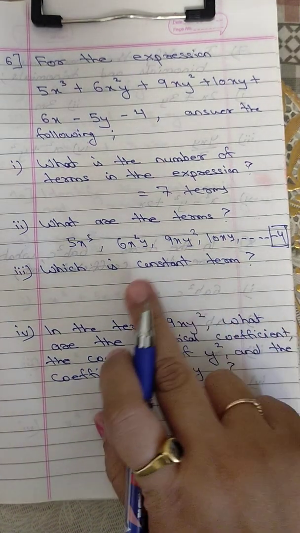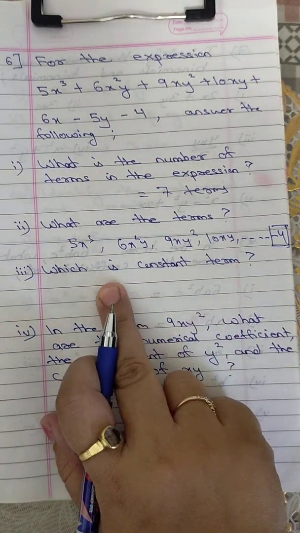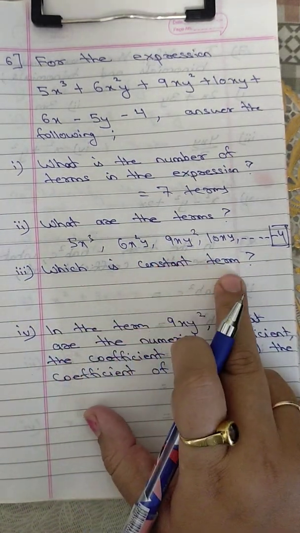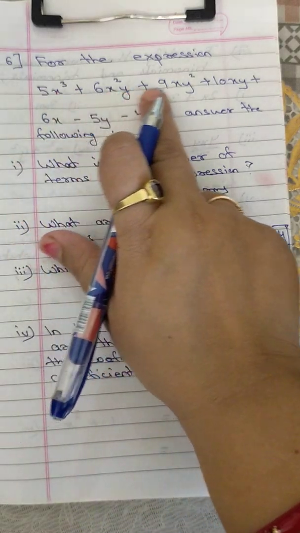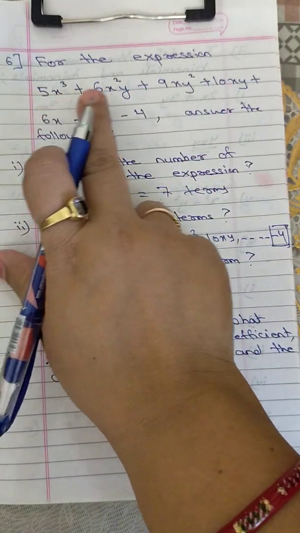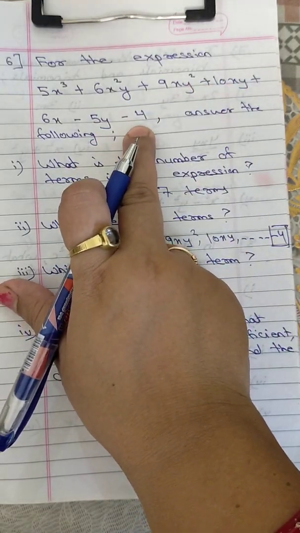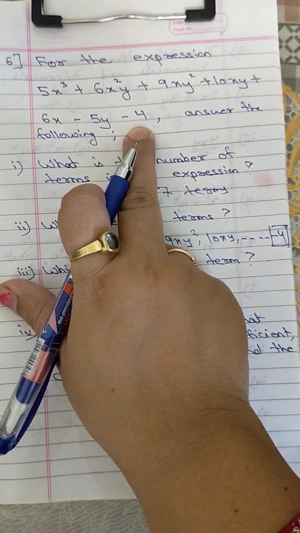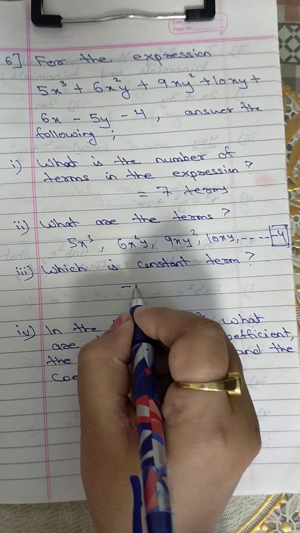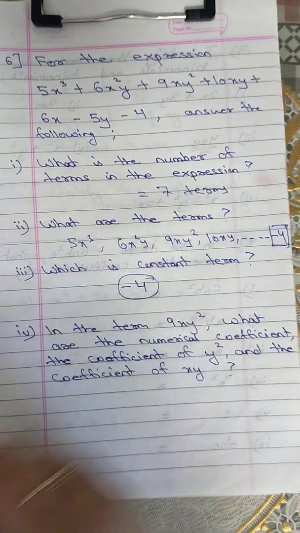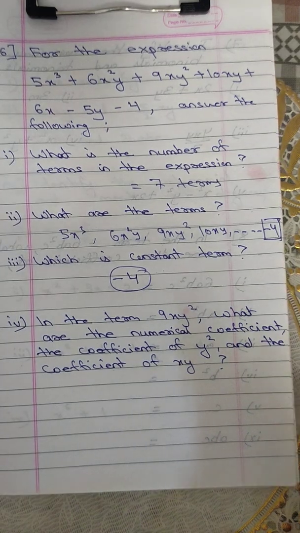Okay, last question, third question is saying which is the constant term. If you look into this question, every term has a variable. Only minus 4 is a term which has no variable. So it means this is the constant term. The answer is minus 4. Okay.